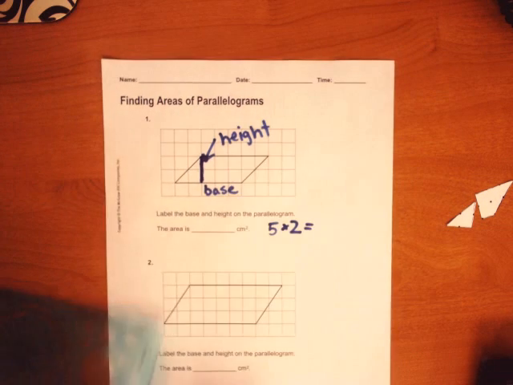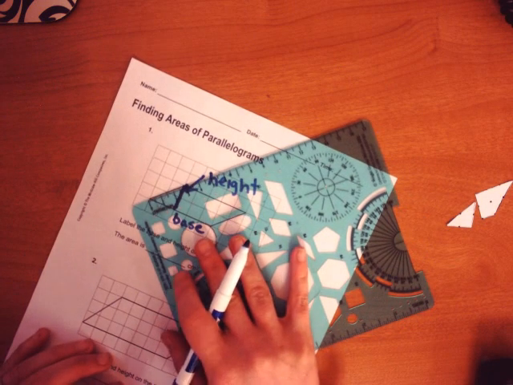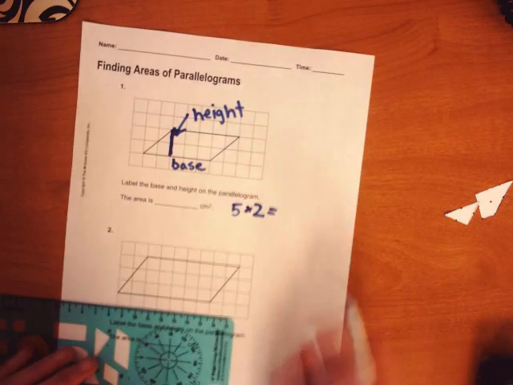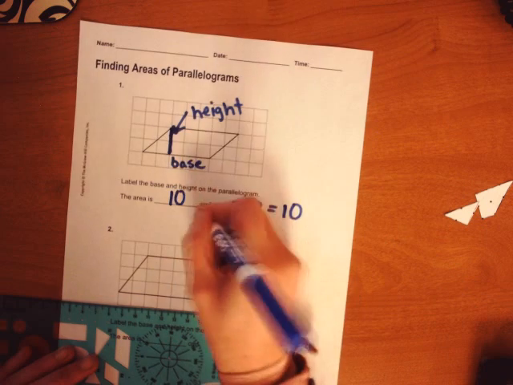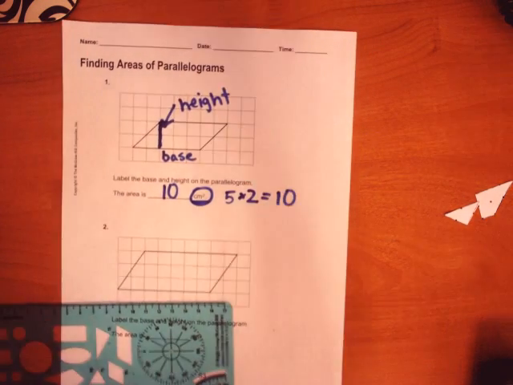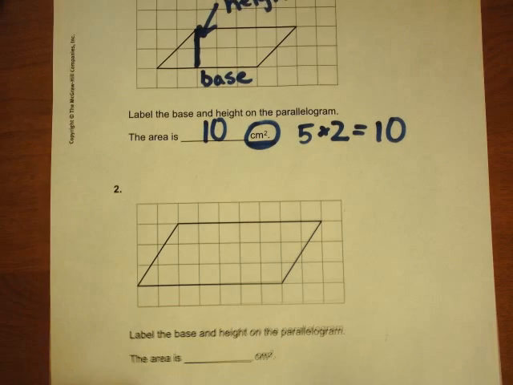Okay, so just to kind of prove this, I'm going to measure the length of this side right here. And I get 3 centimeters. And that's why it's different right there. Okay, so the area of this is 10 centimeters squared. Alrighty, so let's go ahead and take a look at this next one here.